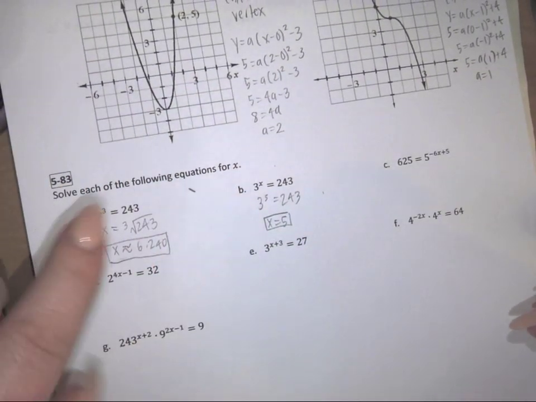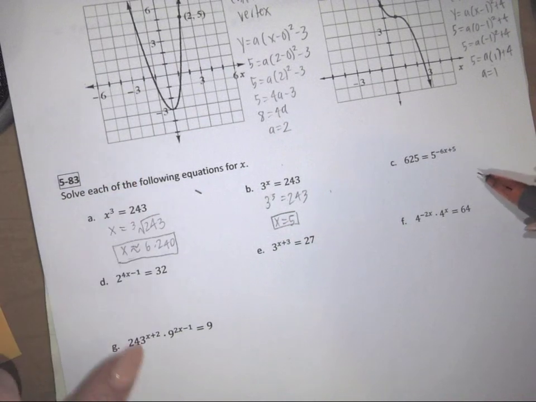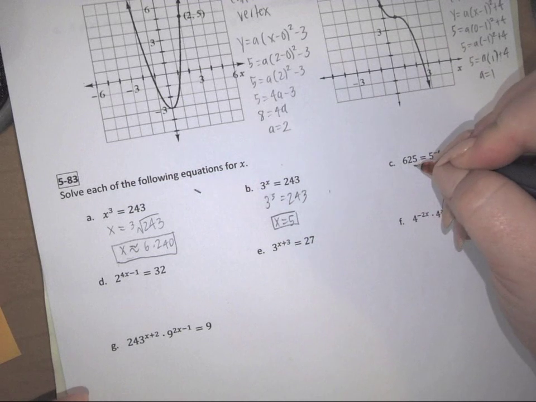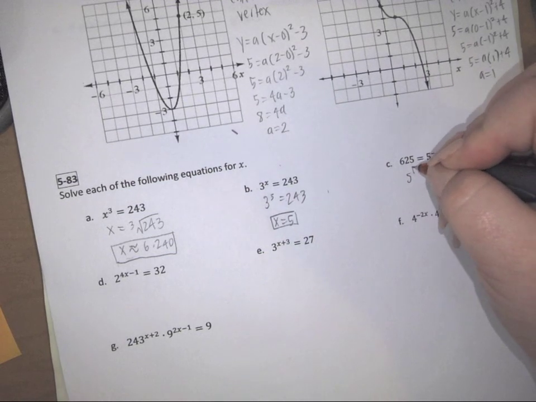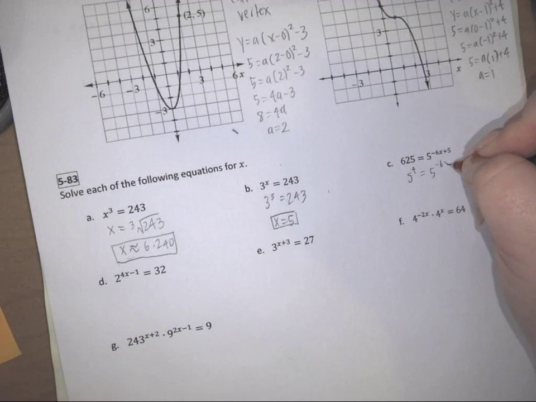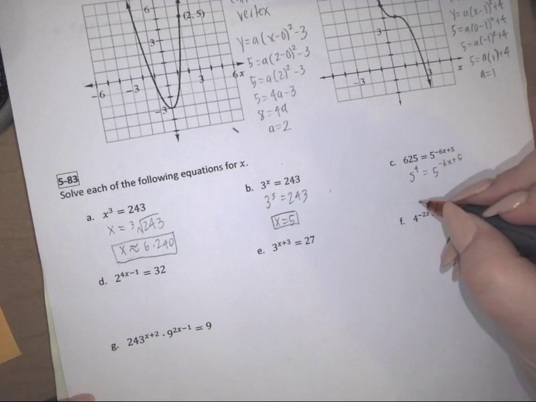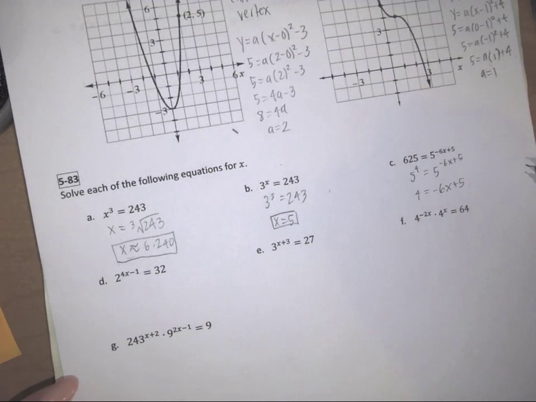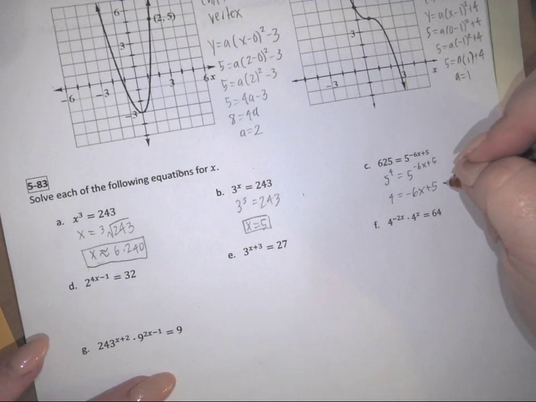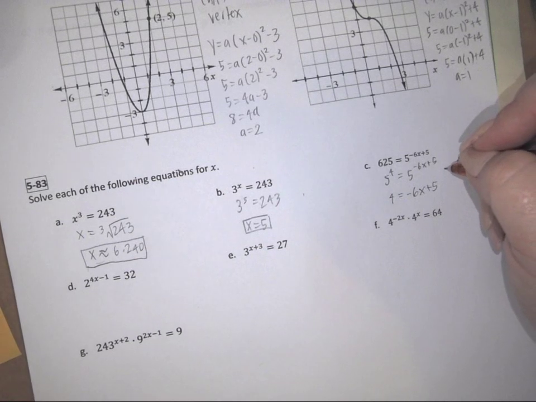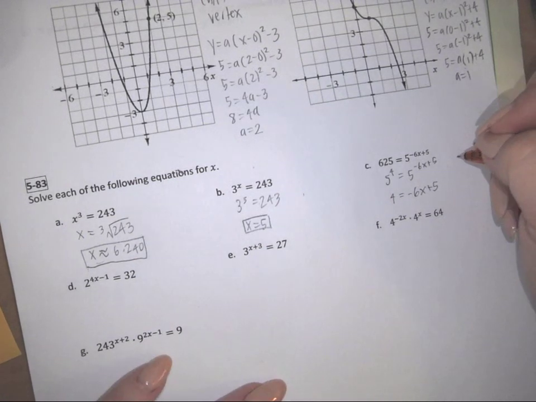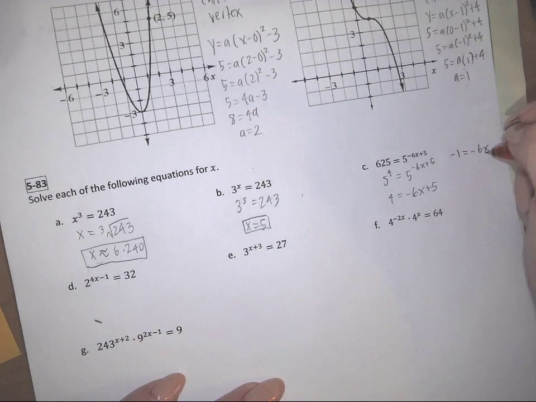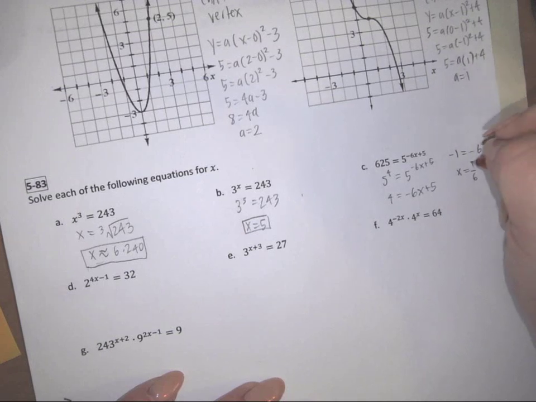The rest of these, you just want to make them have the same base. You can kind of tell what the bases are. So this is base 5, so you want to make 625 base 5. So that's 5 to the 4th. And then you just set the exponents equal to each other and then solve. So then you subtract 5, so you get negative 1 equals negative 6x. So x equals 1/6.